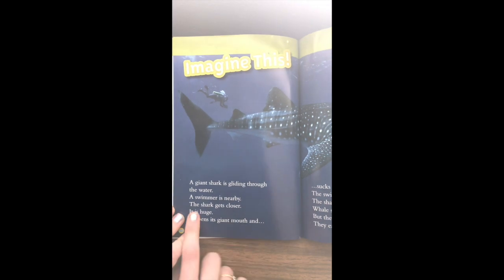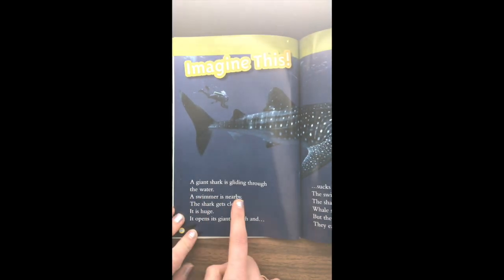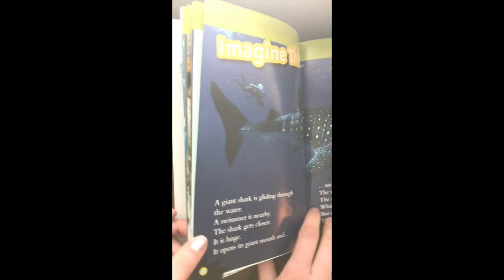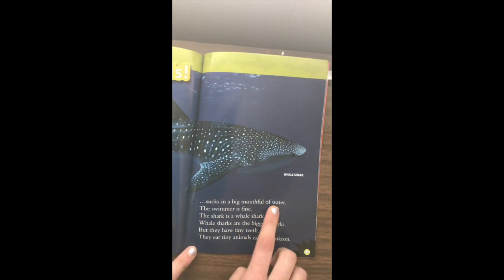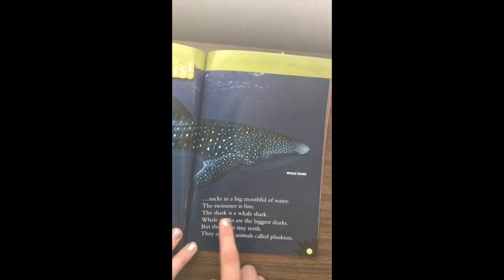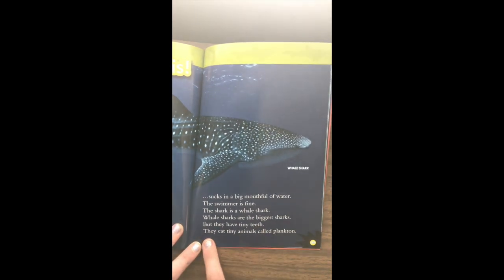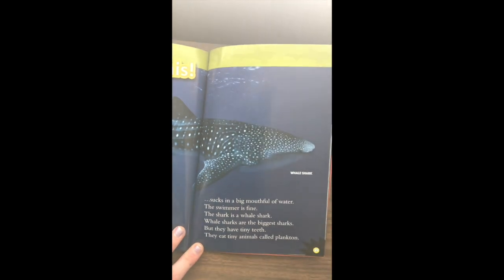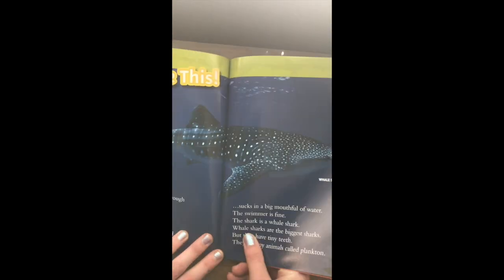Imagine this. A giant shark is gliding through the water. A swimmer is nearby. The shark gets closer. It is huge. It opens its giant mouth and sucks in a big mouthful of water. The swimmer is fine. The shark is a whale shark. Whale sharks are the biggest sharks, but they have tiny teeth. They eat tiny animals called plankton, and so there's the whale shark. And if you've seen Finding Dory, there's a whale shark in that movie that she's really good friends with.